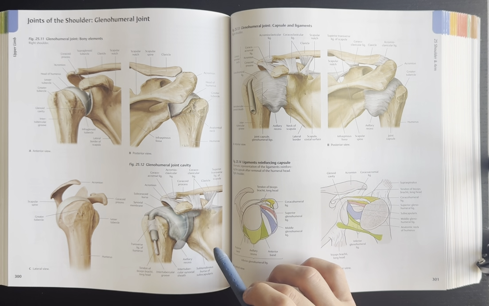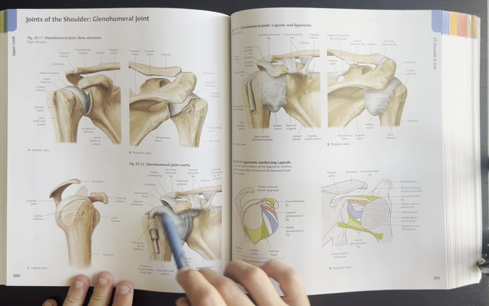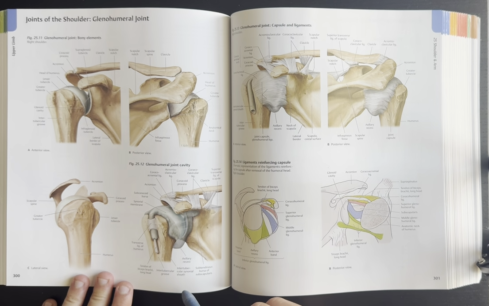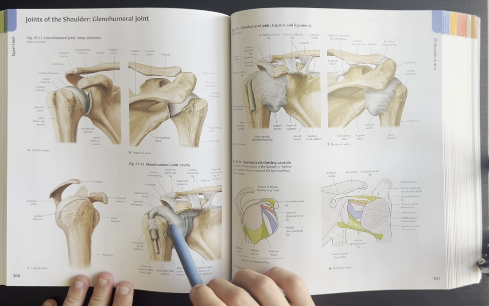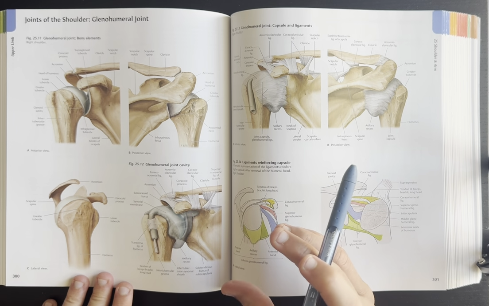Now, a couple of different things that we're going to look at here that we haven't seen yet. We've already looked at some of the ligaments as we reviewed, but here's our first look at the subcoracoid bursa in here. And when you hear bursa, the thing that I would liken it to is your body's version of a brake pad, or maybe even a little bit of an airbag.